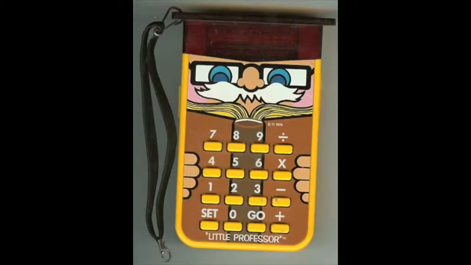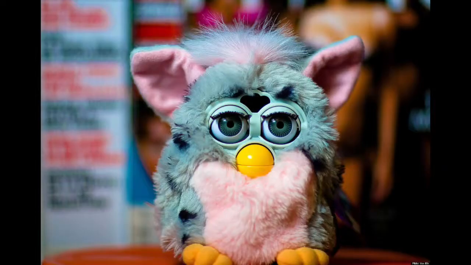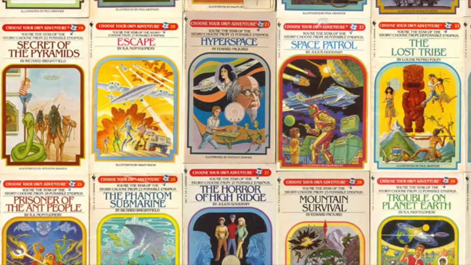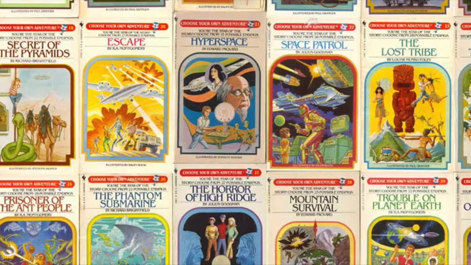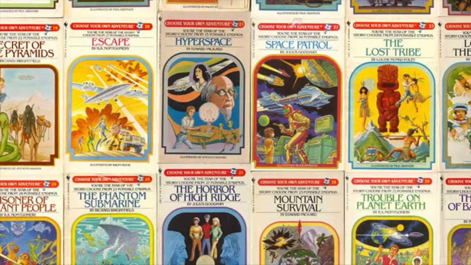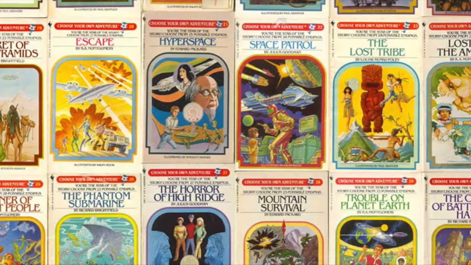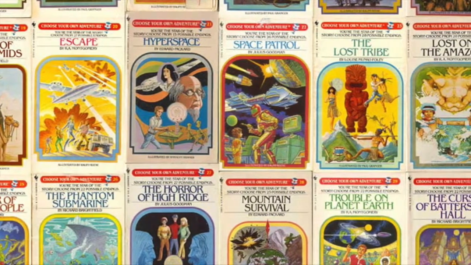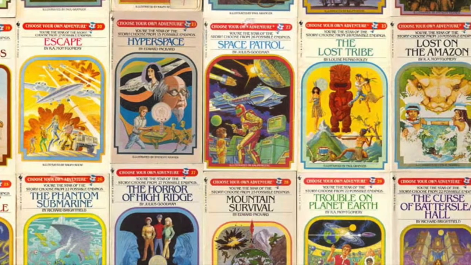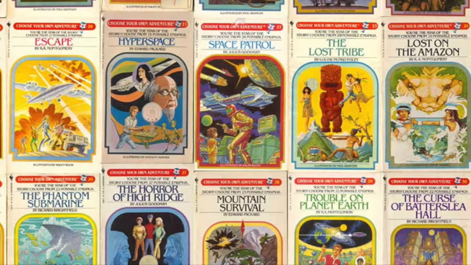Now, if you've spent part of your childhood in the 80s or even the 90s, there's a good chance that you've read a choose your own adventure book. But if you're unfamiliar, choose your own adventure books are choice-based works of fiction where readers are presented with a series of choices that they have to make, and these shape the story and define its outcomes.